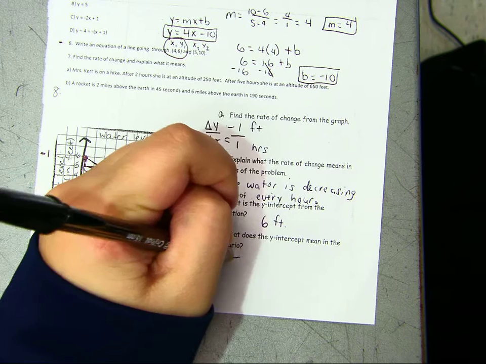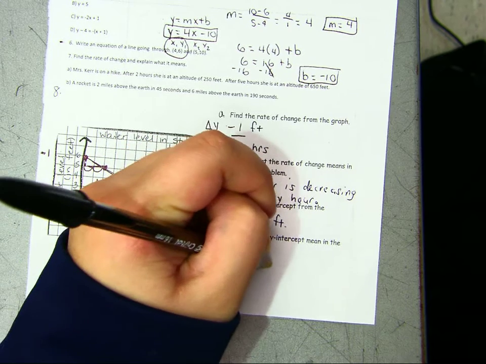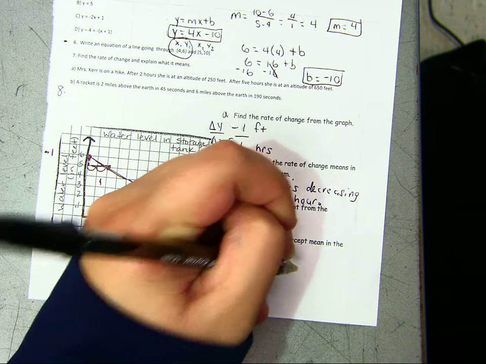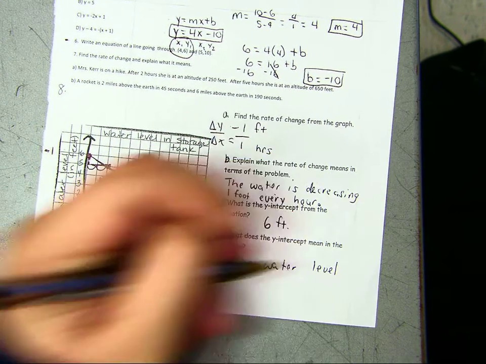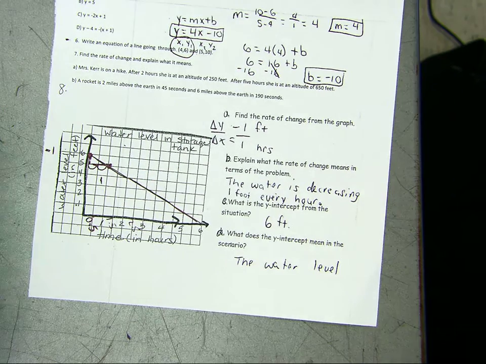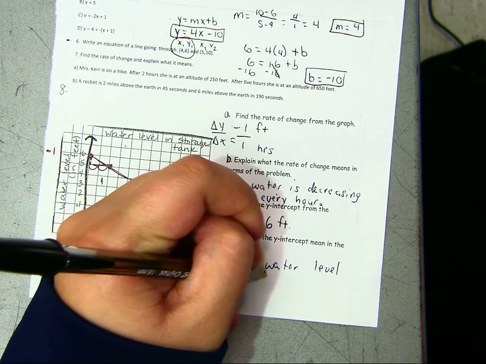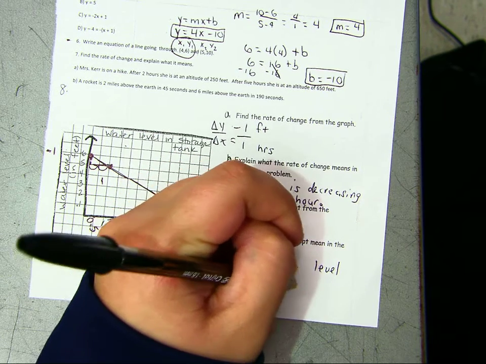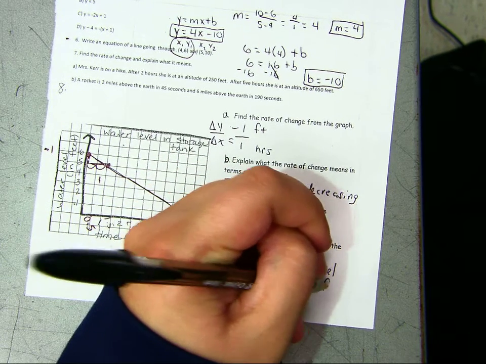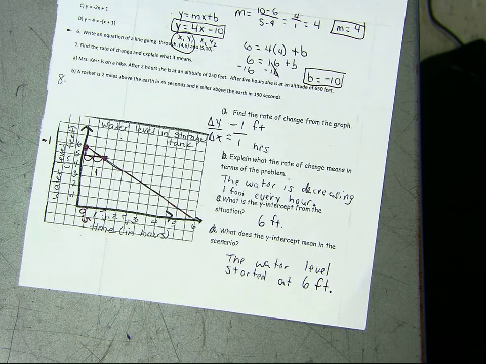It means the water level, notice that I'm referring back to what we're talking about. The water level started or began, whatever word you wanted, started at 6 feet. Capital letter, period at the end, we're good to go.